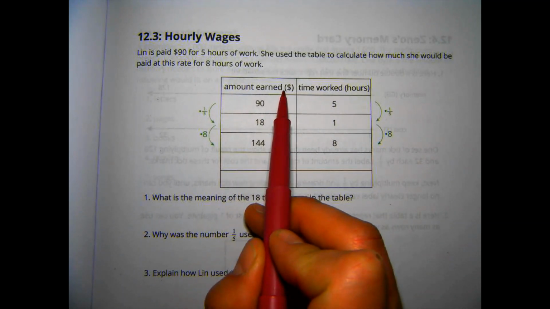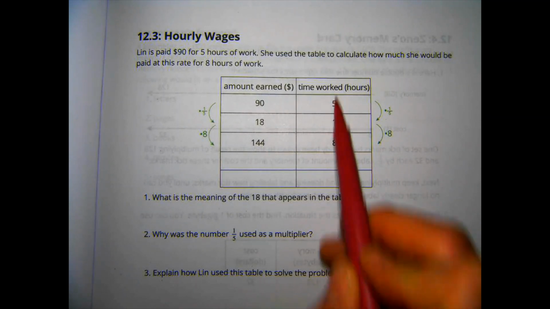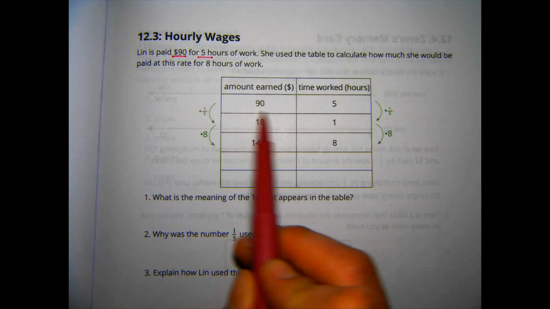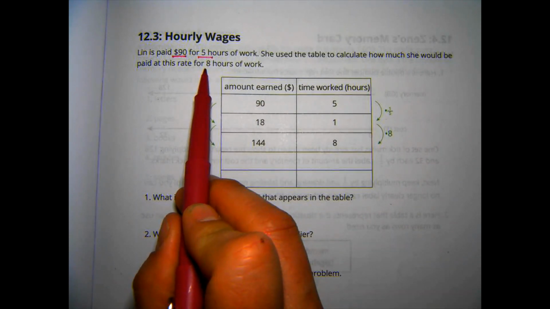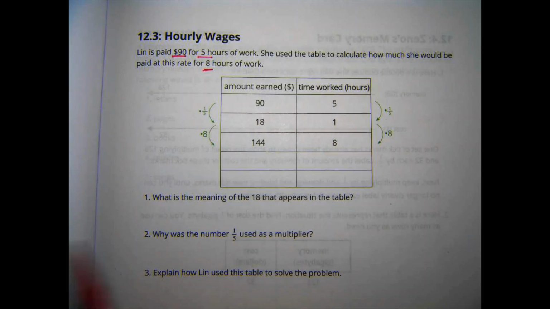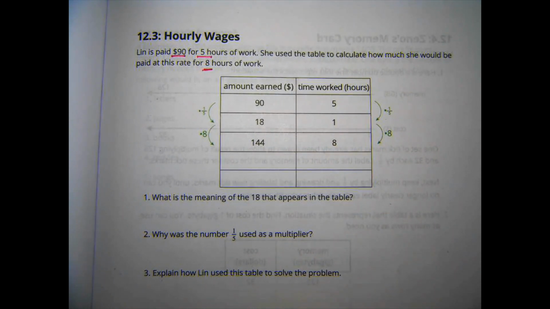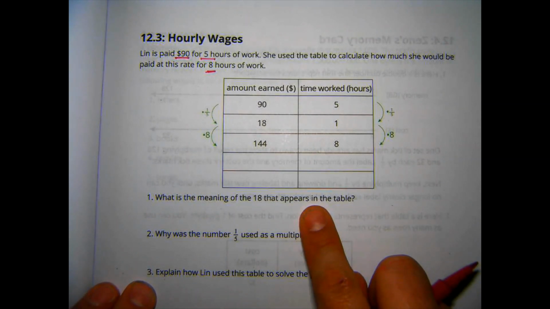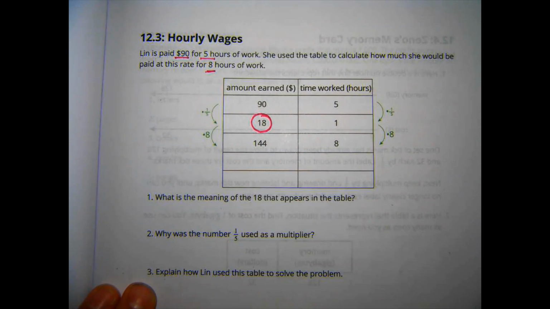We have amount earned in dollars on this side, so this is all dollars, and then the time or the hours on this side. And so it says she had $90 for 5 hours, and we see that here, $90 to 5 hours. And she's trying to figure out 8 hours. So she's trying to figure out this one, 8 hours. Question number 1 says, what is the meaning of the 18 that appears in the table? So here's the 18. What does that 18 tell us?